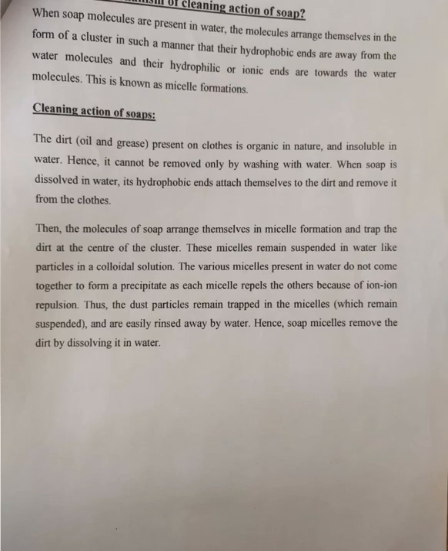Now, the cleaning action of soaps. The dirt, oil or grease present on clothes is organic in nature and insoluble in water. Hence, it cannot be removed only by washing with water. When soap is dissolved in water, its hydrophobic ends attach themselves to the dirt and remove it from the cloth. Then the molecules of soap arrange themselves in micelle formation and trap the dirt at the center of the cluster.